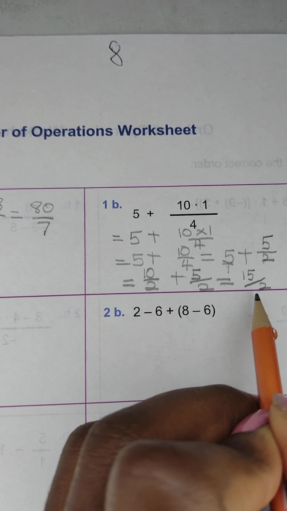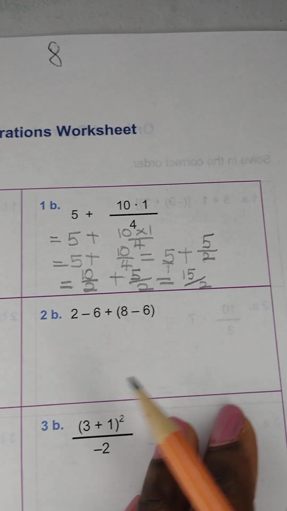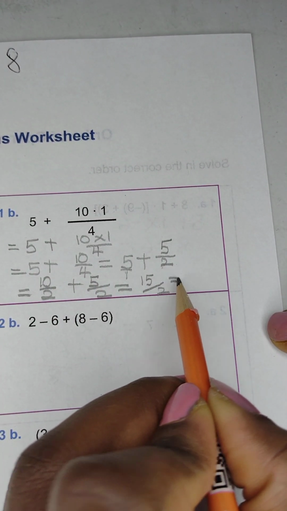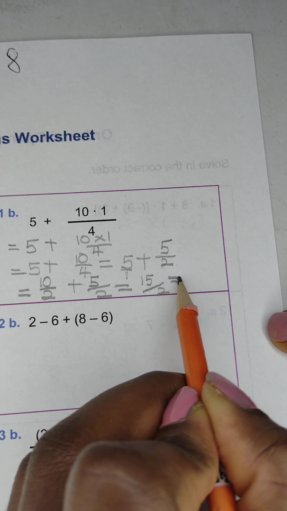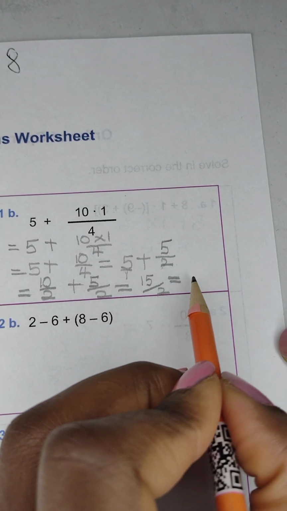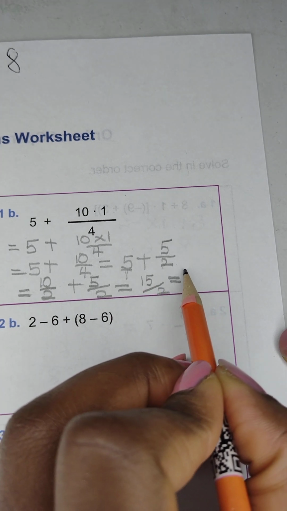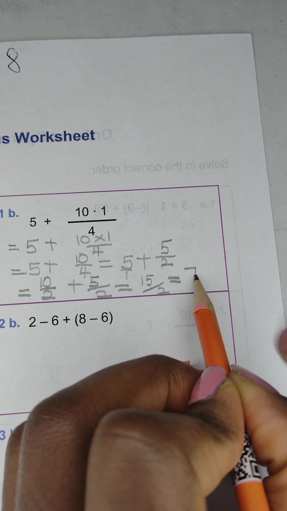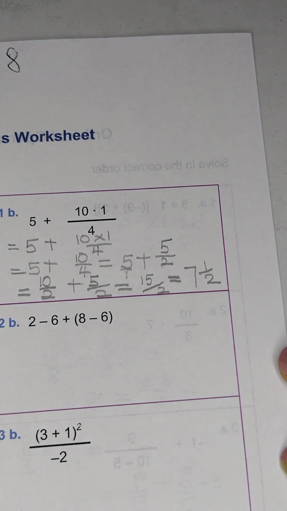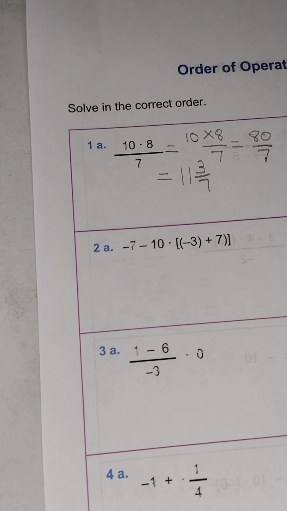Okay, you can leave it like that. Your answer is absolutely correct. However, if the question requires you to change to mixed fractions, 15 halves is the same thing as 7 wholes and a half.